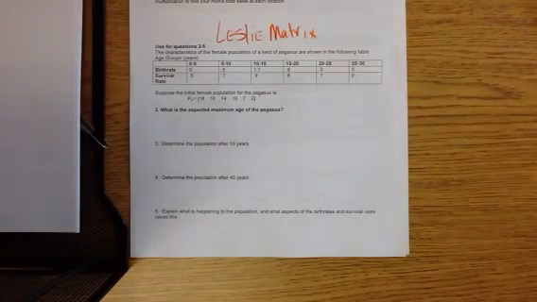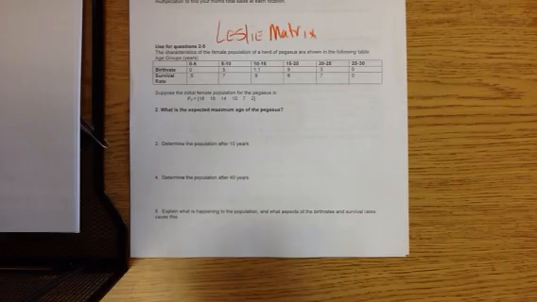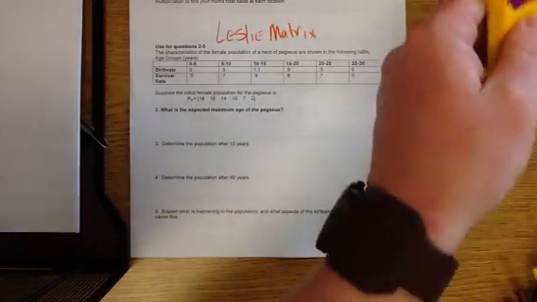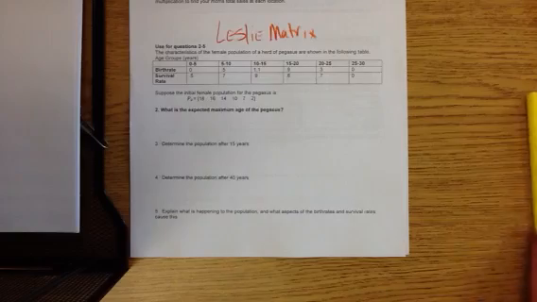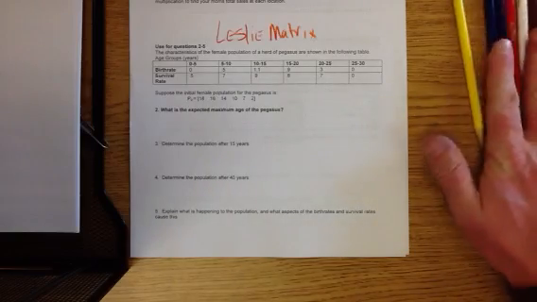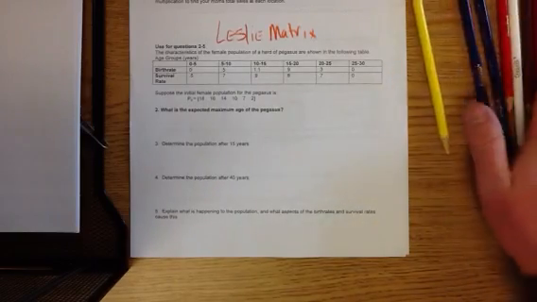We're here to talk about the Leslie matrix. The Leslie matrix is good for birth rates and survival rates of different species, both real and fictitious.